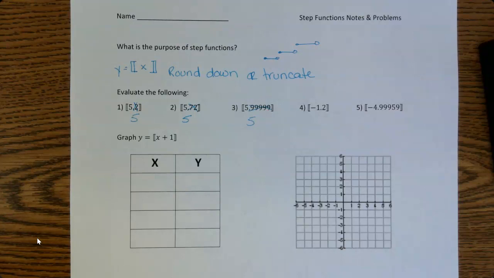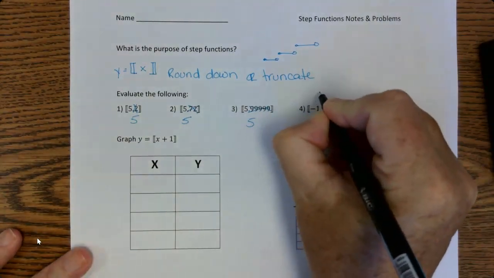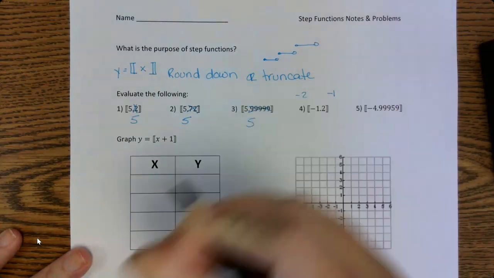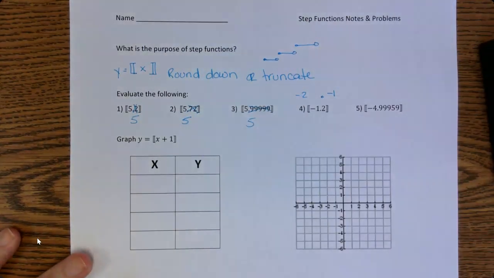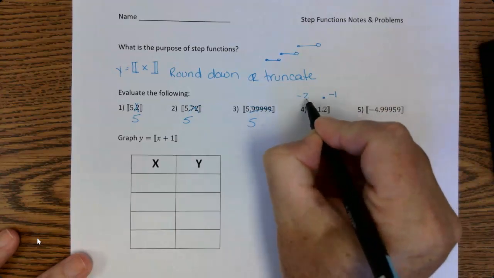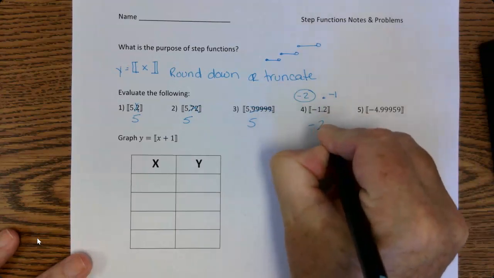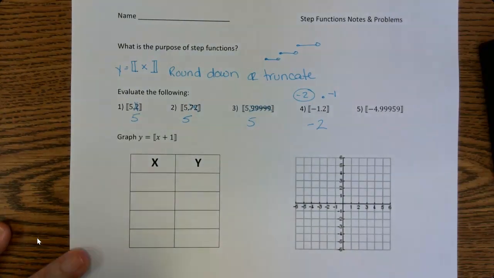Now, things are a little bit different when we start dealing with negatives. Remember, we're going to round down. So would you agree this number is between -1 and -2 on the chart? And 1.2 is somewhere right here. So we need to round down. Rounding down means -2. Okay, this one gets a lot of people, and I'll be honest, it does get me as well.